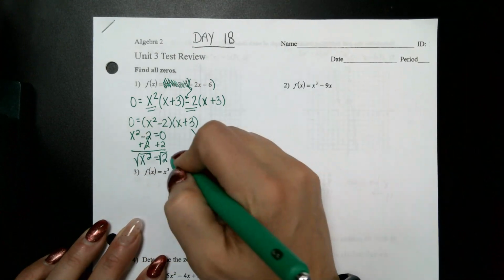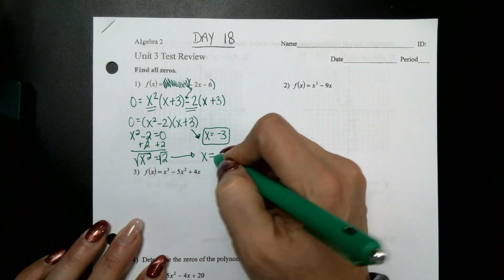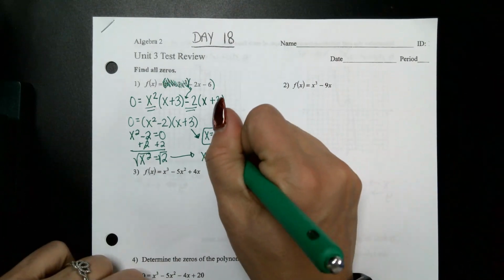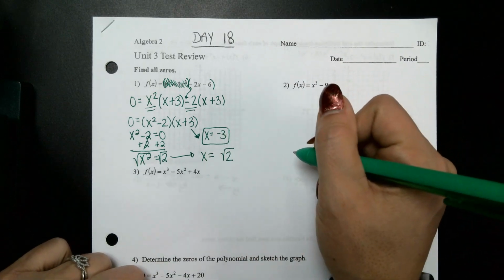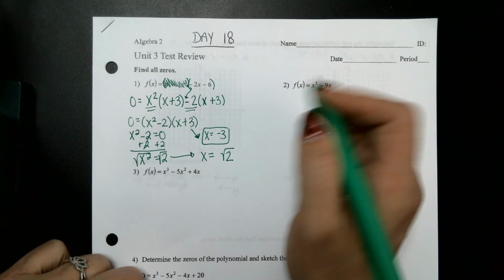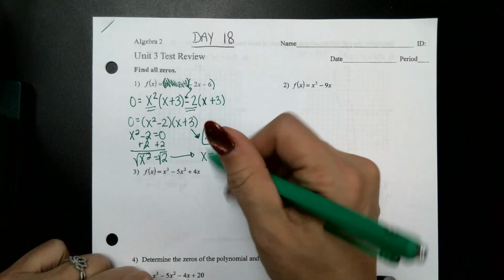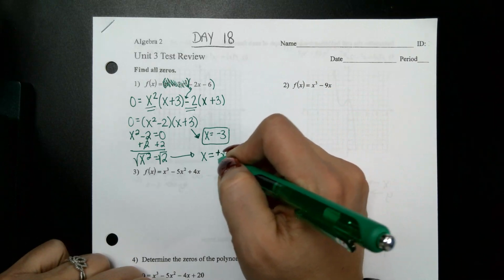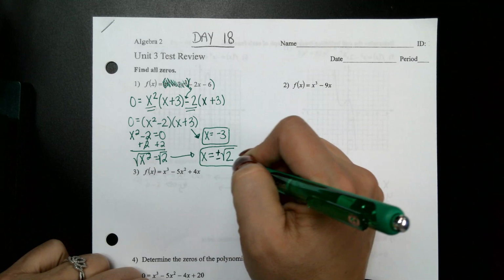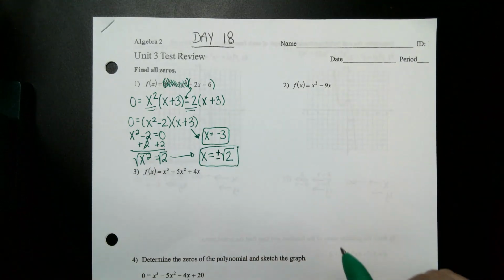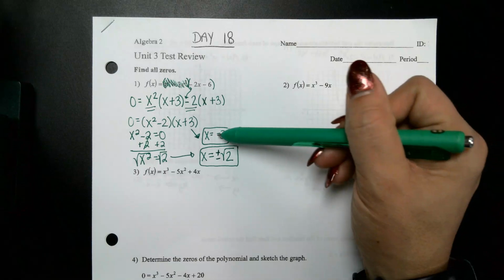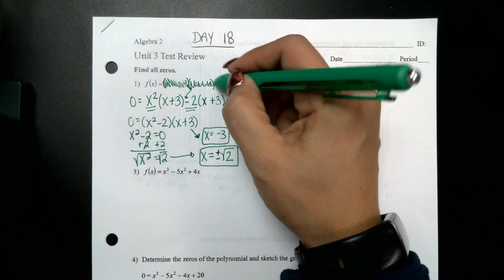Now look, when you take the square root, first of all, we don't know the square root of 2, so we leave it as the square root of 2. But what has to go in front of it? To show that there are 2 answers, what symbol do we put? Plus and minus. You put the plus minus symbol because when you take square roots, technically they can be positive or negative. And now you can see that there are 3 solutions: positive square root of 2, negative square root of 2, and -3. And then that one's done.